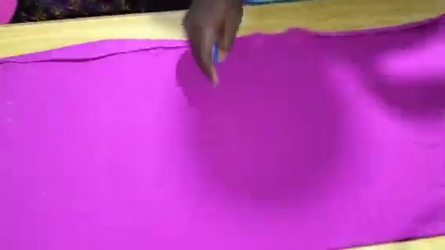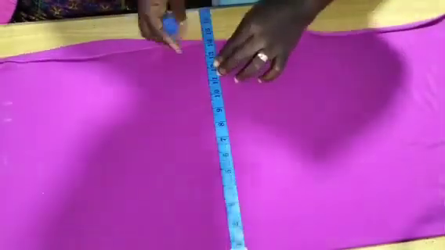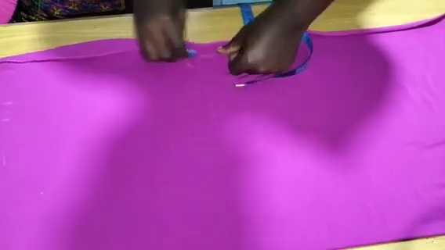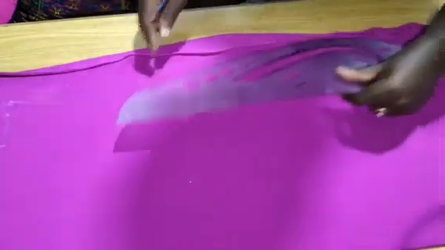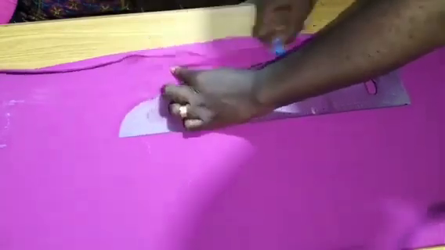Then I'll come over to my hip. I'll take my hip circumference, divide by 2 and add 1 inch. So I have 12 plus 1 inch for seam allowance will give me 13. So I'll keep my ruler from the waist to the hip and connect.